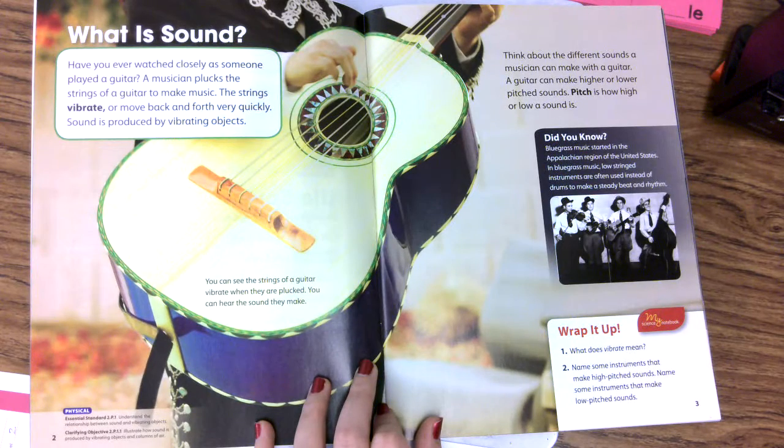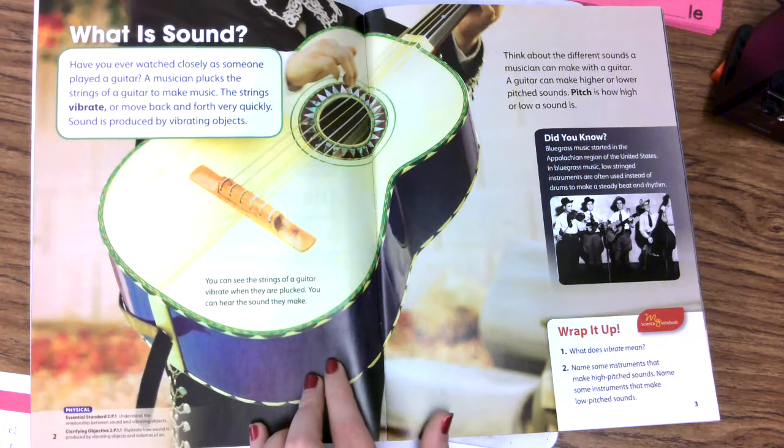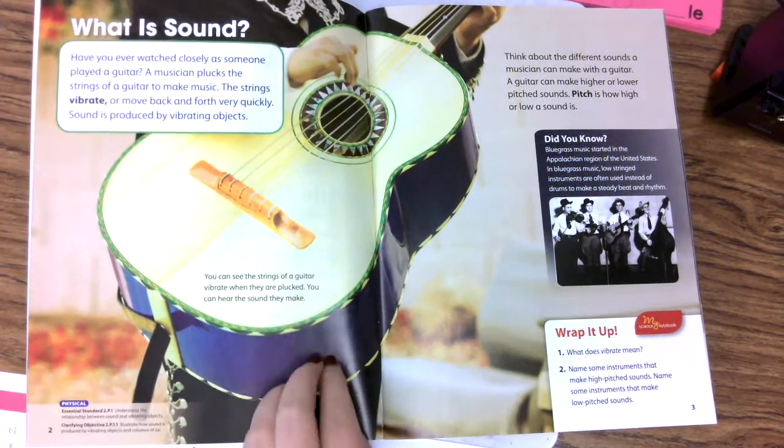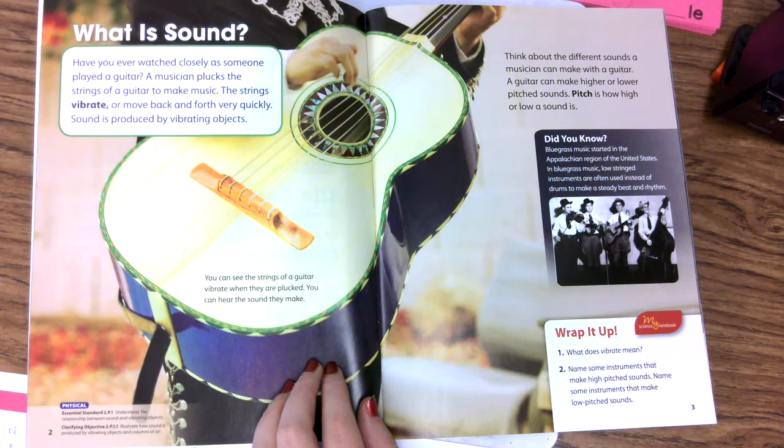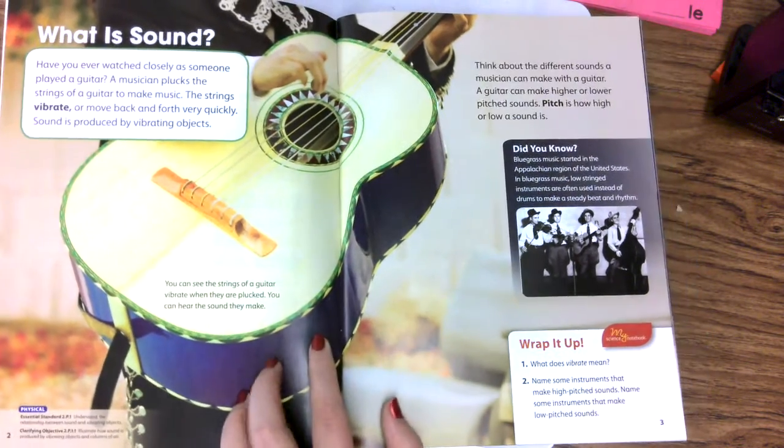And it says, "What is sound? Have you ever watched closely as someone played a guitar? A musician plucks the strings of a guitar to make music. The strings vibrate or move back and forth very quickly. Sound is produced by vibrating objects." Caption right here says, "You can see the strings of a guitar vibrate when they are plucked. You can hear the sound they make."